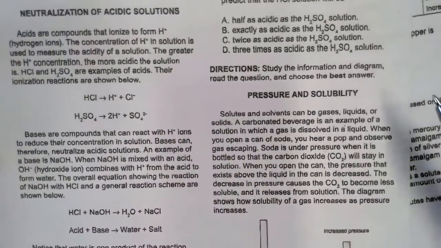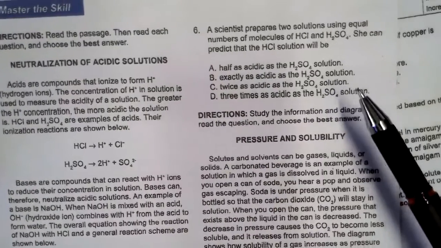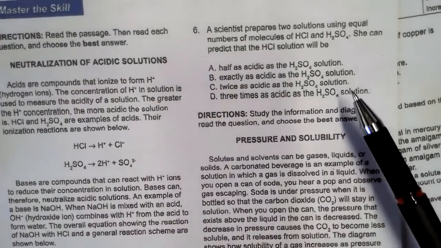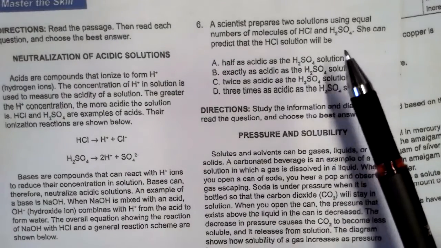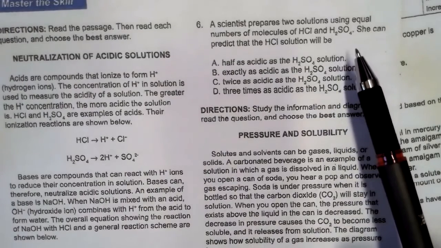All right, let's take a look at, oh, whoops, here's another one. A scientist prepares two solutions using equal number of molecules of HCl and H2SO4.